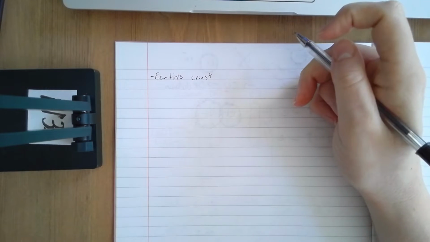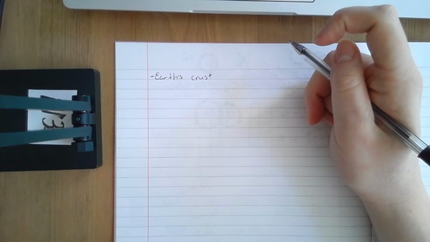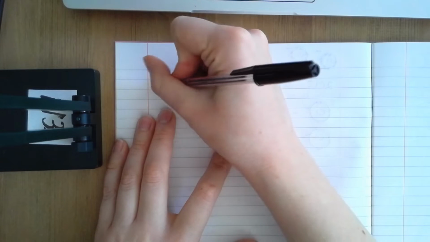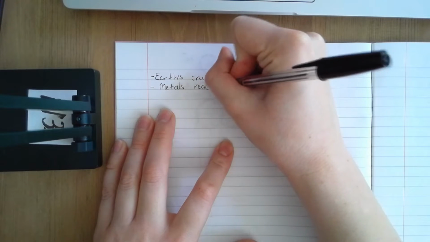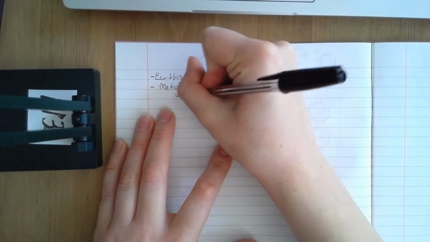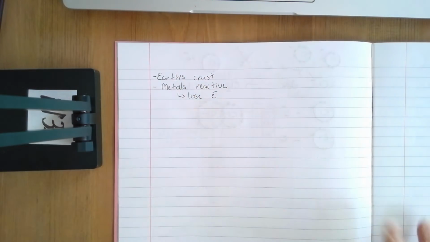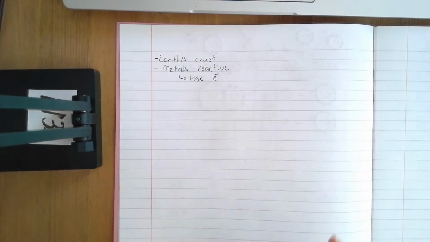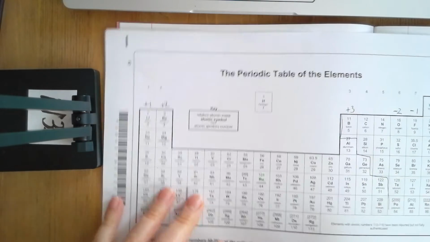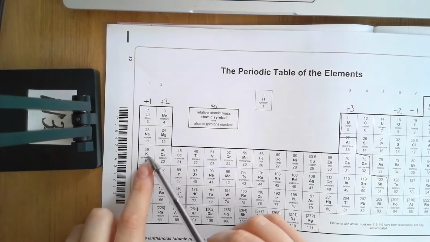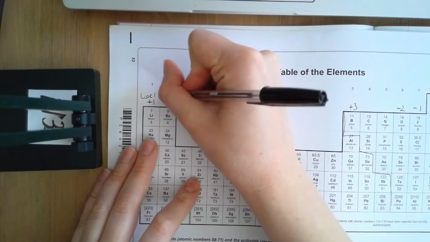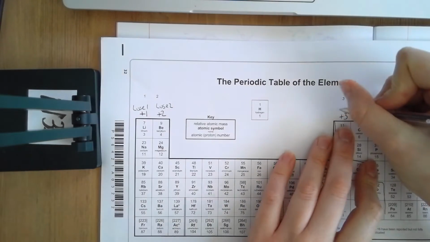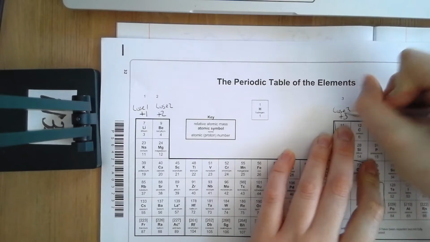But most metals are reactive, and because they're reactive, you will not find them as pure metals. And when metals react, they all do exactly the same thing. Metals are reactive, they will all lose electrons, okay? All metals, every single time they react, they always lose electrons. They're never going to gain electrons. If you want to know how many electrons they'll lose, you just look at what group they're in. So if you're in group 1, you will lose 1 electron. If you're in group 2, you will lose 2 electrons. If you're a group 3 metal, you will lose 3 electrons.